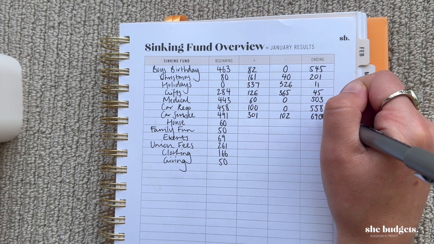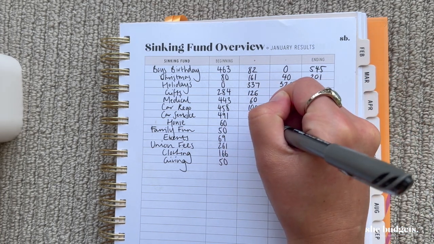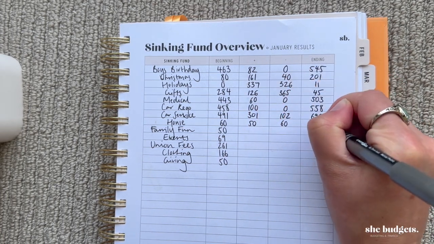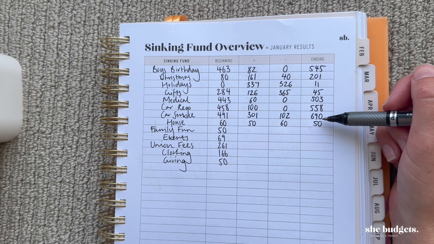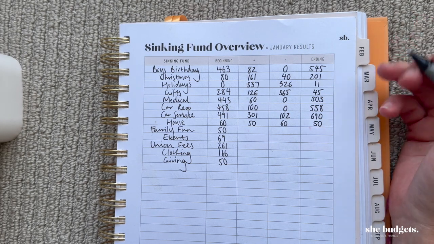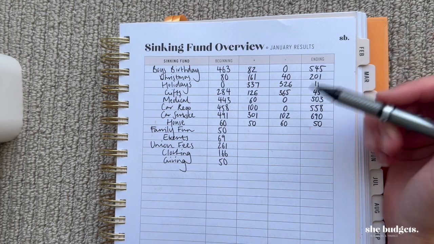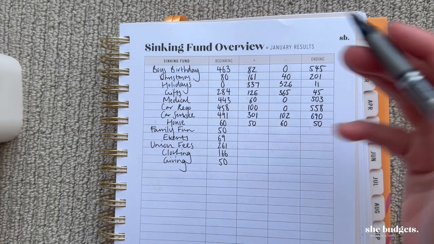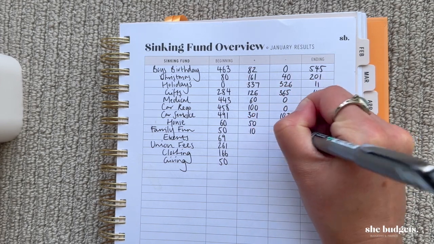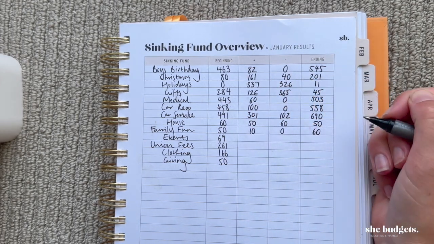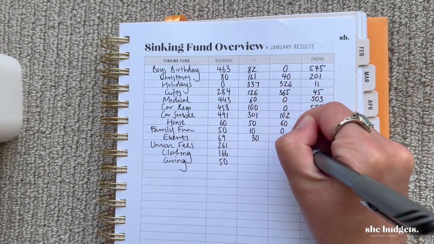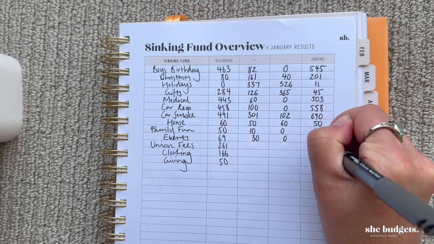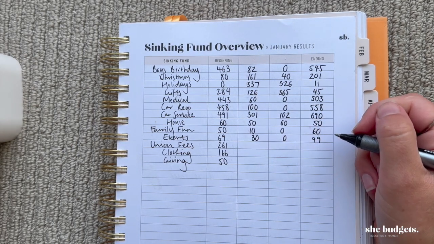Next we have house. So that started with $60. We added $50. We spent $60, so we are left with $50 in there. House just includes things that we need for like the landscaping, or we might need to buy some fertilizer for the lawn or whatever, those sort of things. Next we have family fun. Started with $50, we added $10, we spent $0, so we've got $60 left in that one. Events is next, so we started with $69, we added $30, we spent nothing, so we've got $99 left in that one.